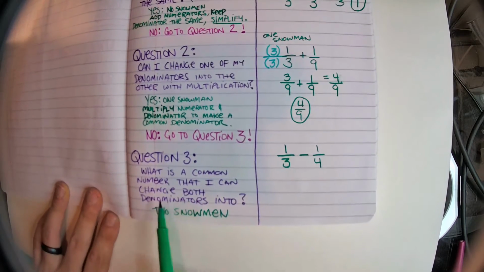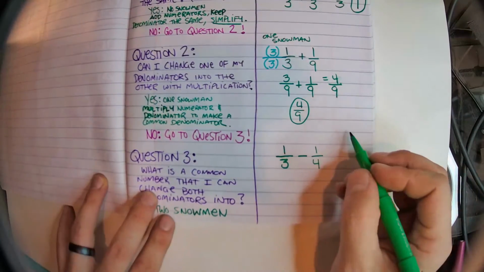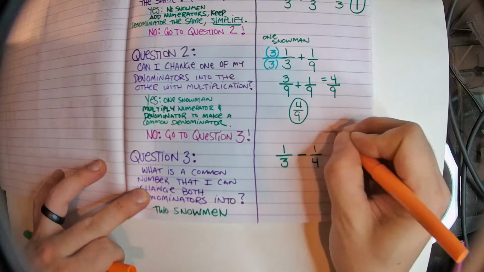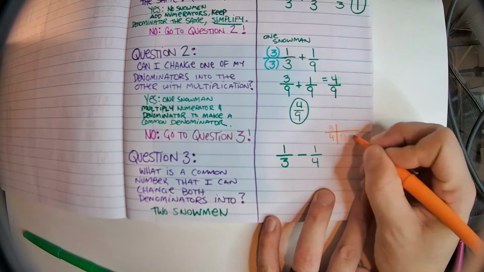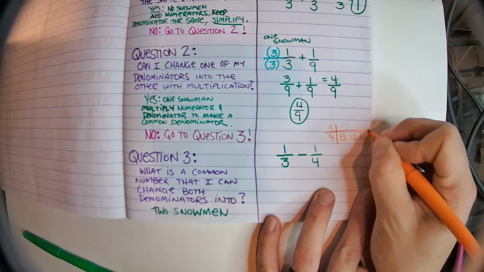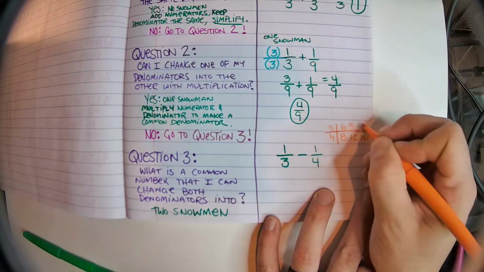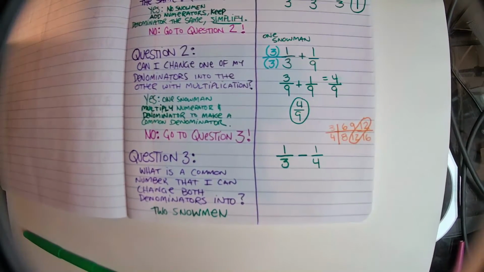What is a common number that I can change both denominators into? This is where we can start to think about what numbers both 3 and 4 can make. So we're going to make a skip count chart. Here's 3 and 4. Let's start with the biggest number: 4, 8, 12, 16. So we skip counted by 4s. Let's skip count by 3s: 3, 6, 9, 12. We found a common number that both 3 and 4 can turn into.